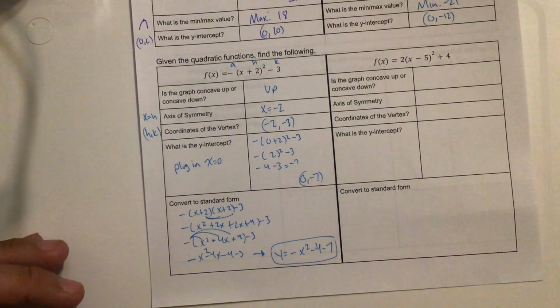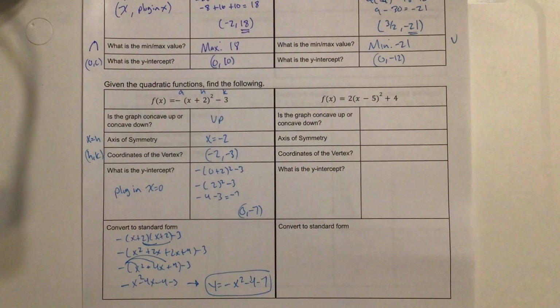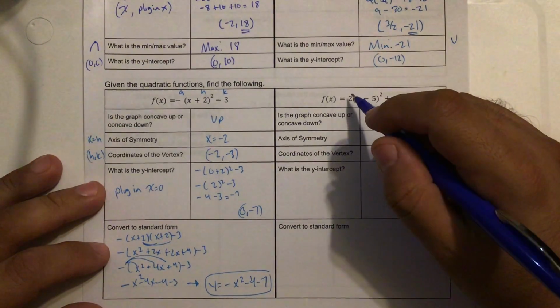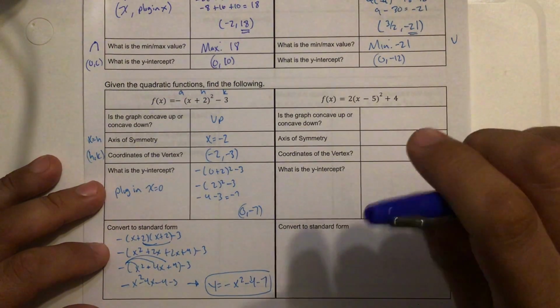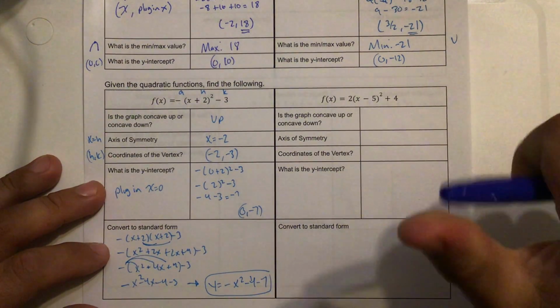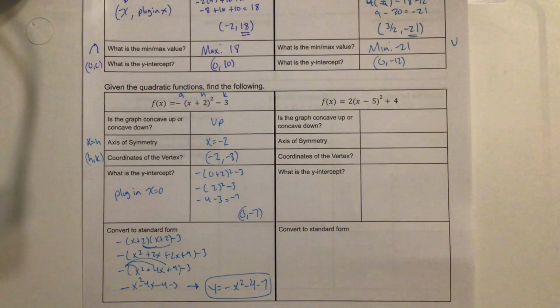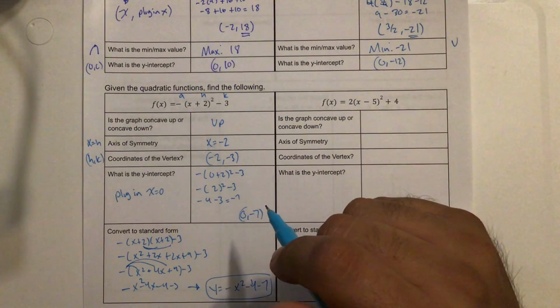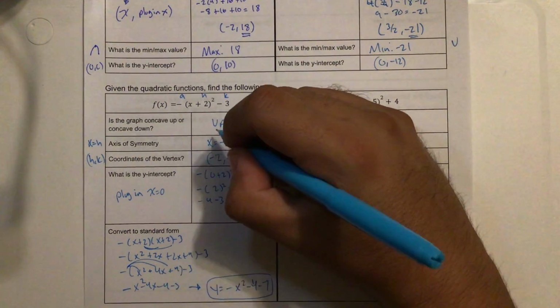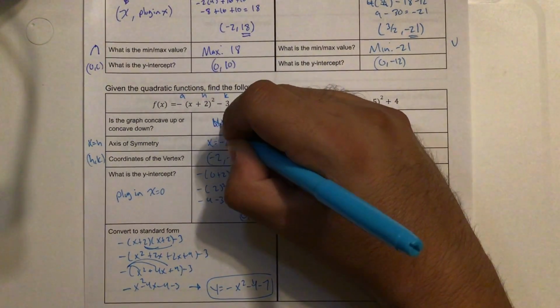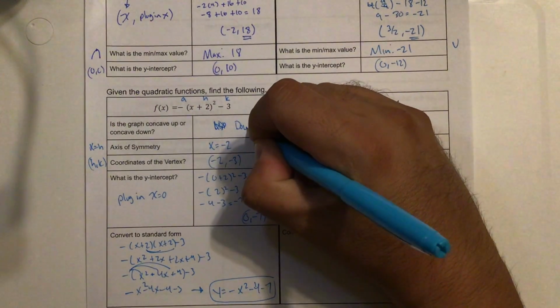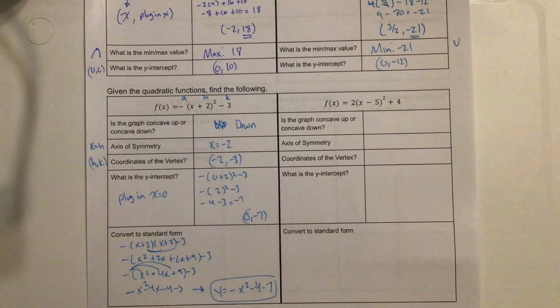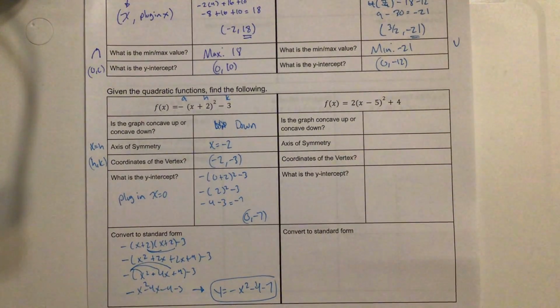All right, on to the last one for the front page. Again, it's a vertex form, so a value is positive. I just saw something here. Let's see. The a value here was negative, so it's not actually concave up. That is actually going to be concave down. Axis of symmetry is still x equals negative 2. Vertex is fine. Y-intercept, everything else is fine. Just made a small error there.